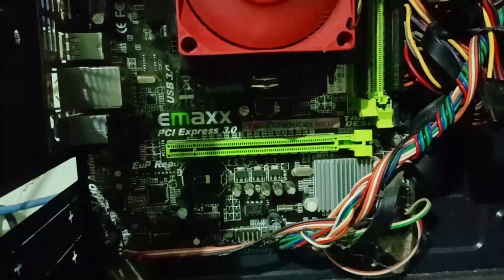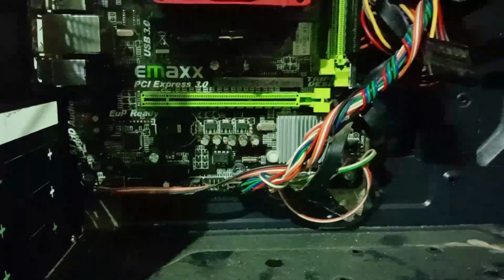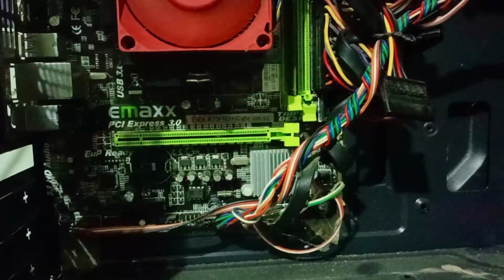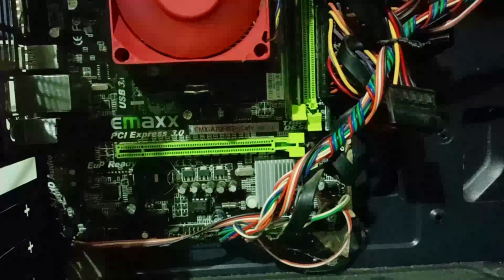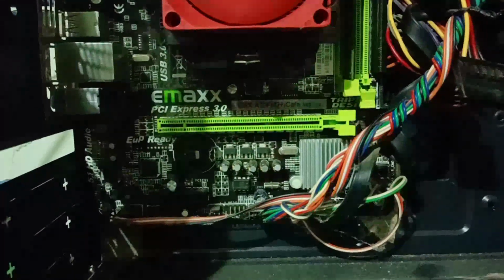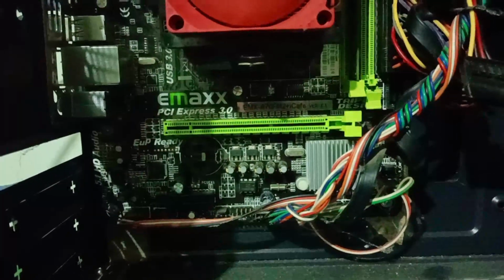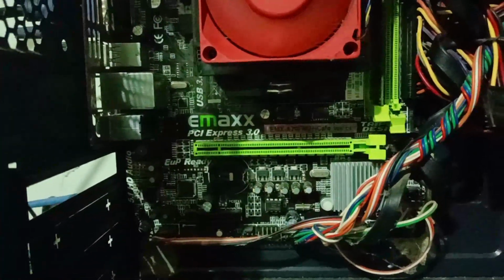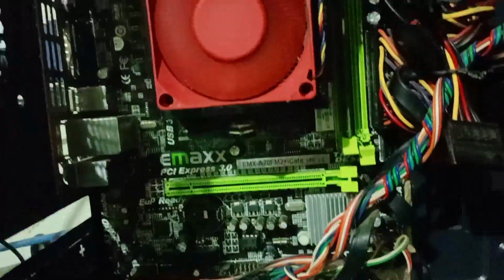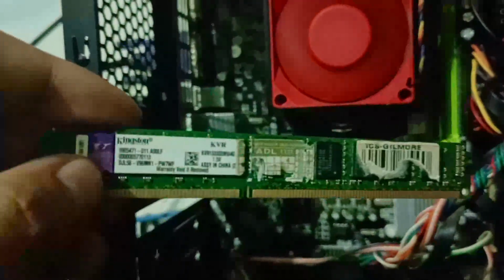So now we are going to power off the computer, then plug in the new one. I've tested everything. I reset the motherboard to the factory settings, but it doesn't work. I replaced the memory with another memory card, but it doesn't work.